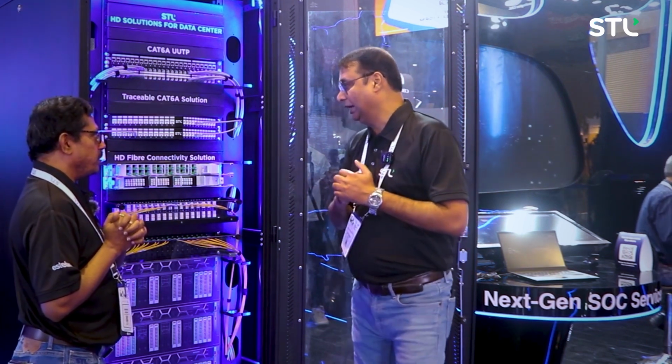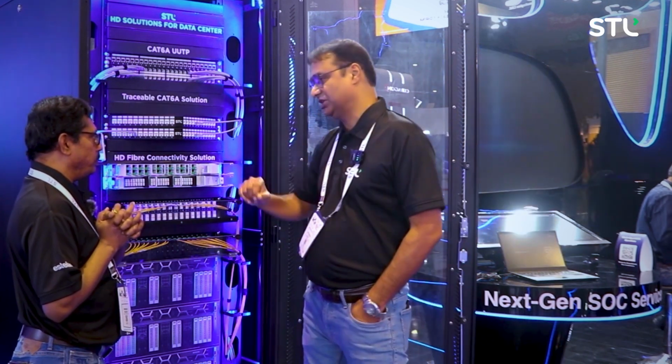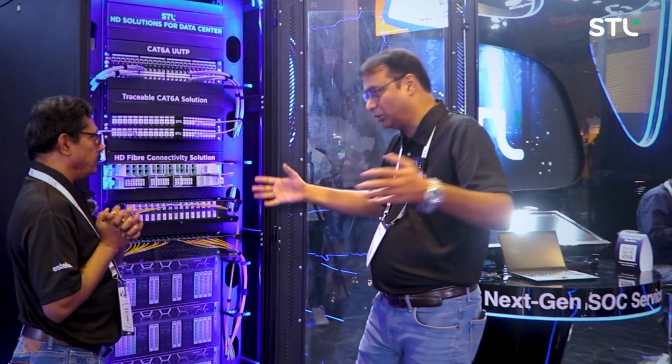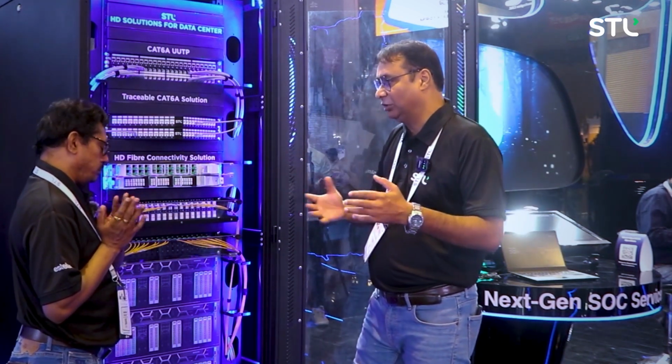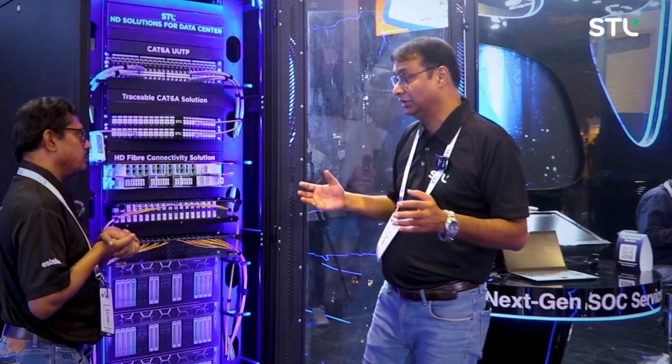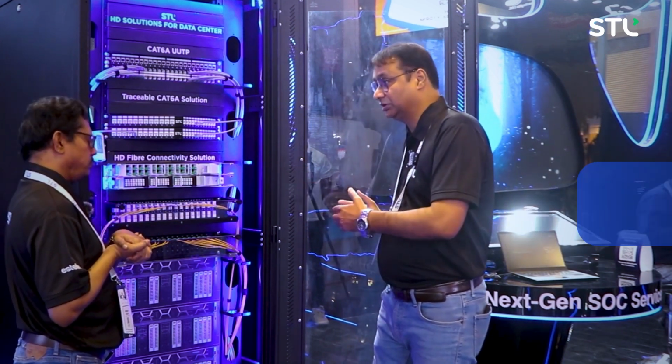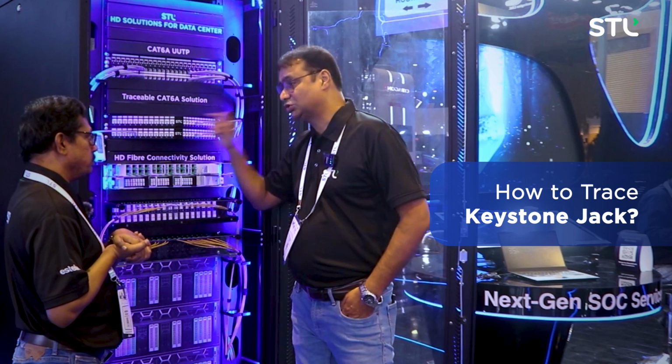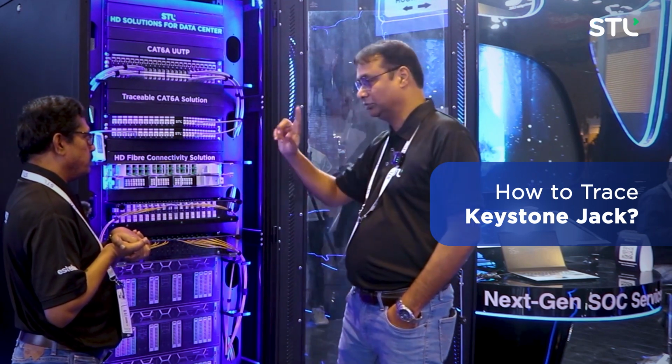This is very good. And can I really trace my KSJs, which is keystone jacks? Let's say I have a number of racks, and many times we have a top-of-rack solution or end-of-rack solution, but they're far away from one position to another. So how can I trace my keystone jacks from the other end, or map those two sides?